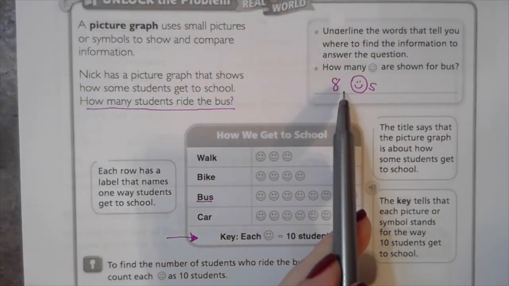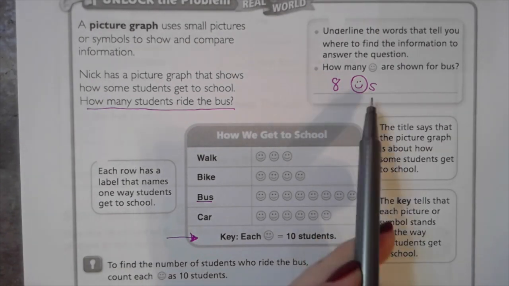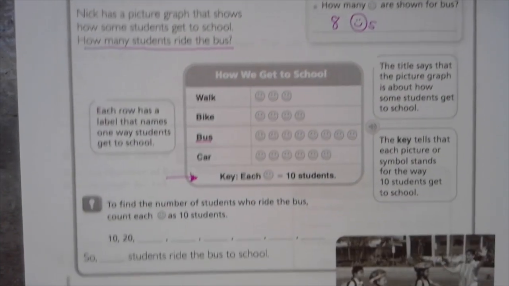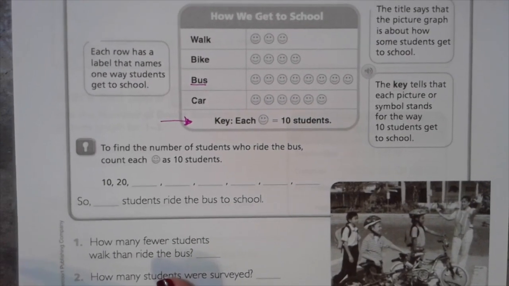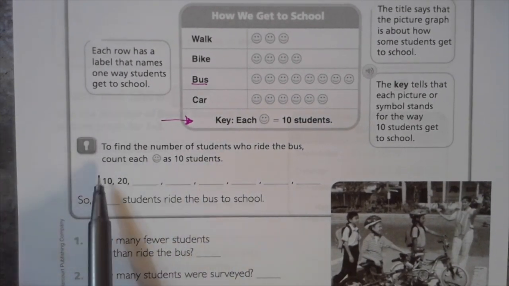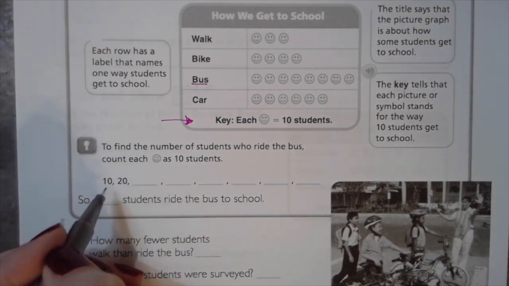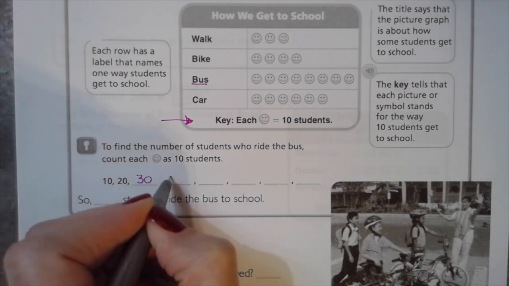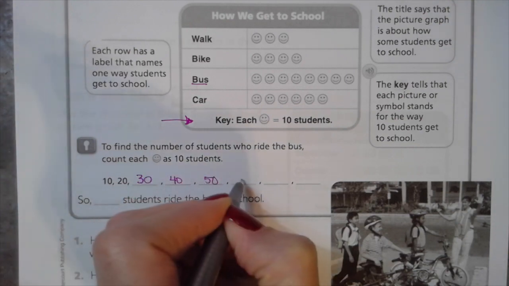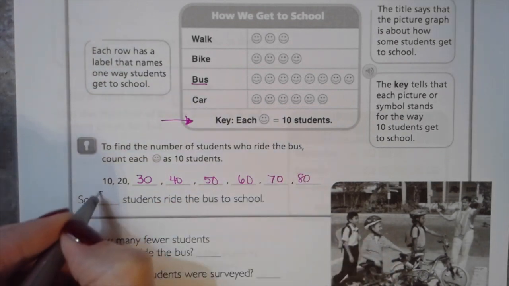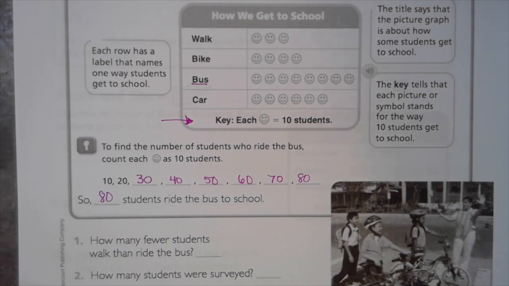That just wants to know how many smileys. Now, the smileys each stand for 10 students. So, to find the number of students who ride the bus, count each smiley as 10 students. So they've started out for us 10, 20, 30, 40, 50, 60, 70, 80. So 80 students ride the bus to school. Pretty easy, right?